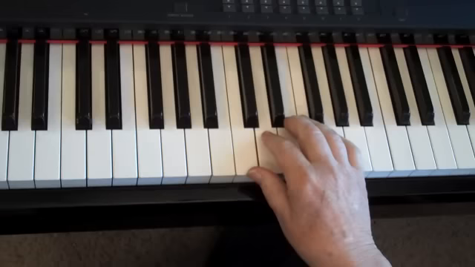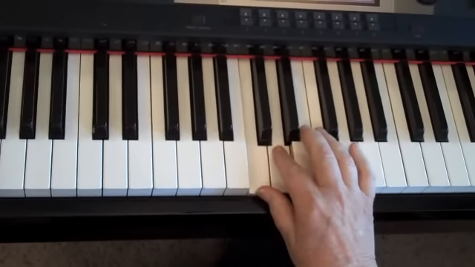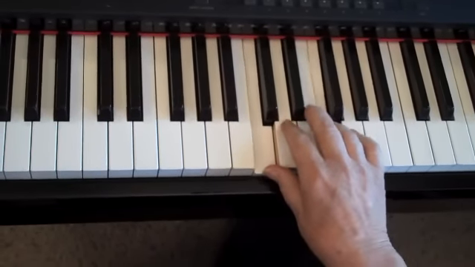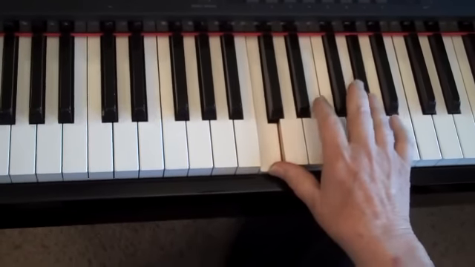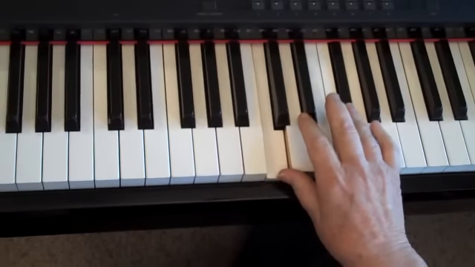Today I'd like to talk about intervals. There's different kinds of intervals. There's major intervals, such as that, and there's minor intervals. But there's also augmented intervals, such as that, and there's also diminished intervals. So let's go through the intervals and identify them first of all.